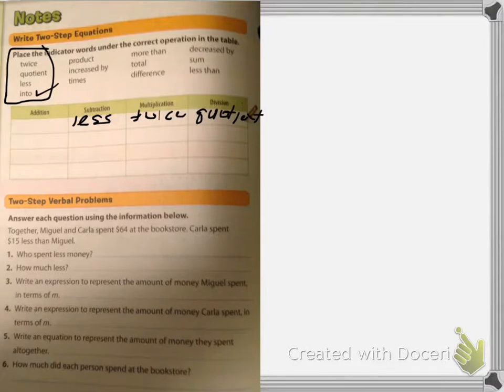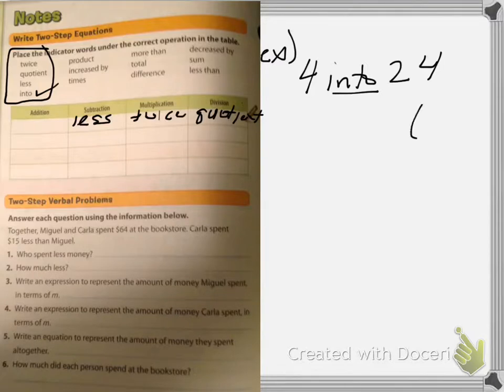The reason why into is tricky, because if I take this example for example, how many fours go into, let's say 24? How many fours go into 24? The answer would be 6. So wouldn't that be a division problem? So I would have to say into is division.